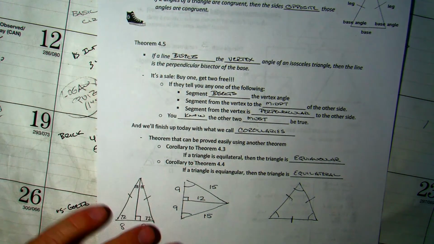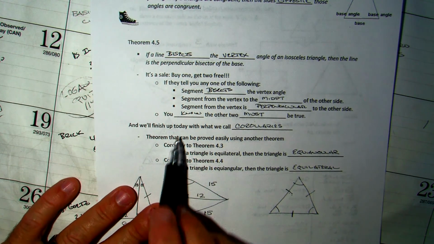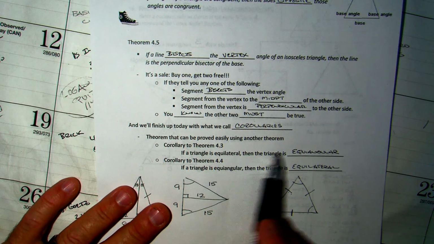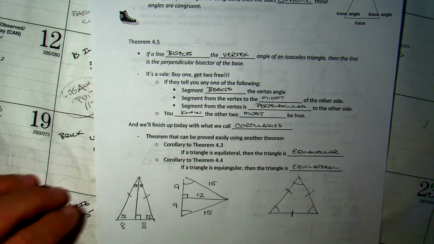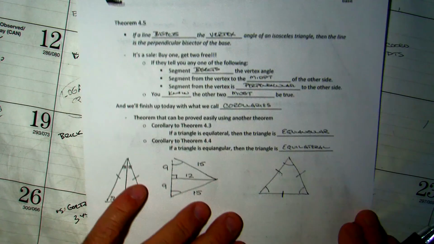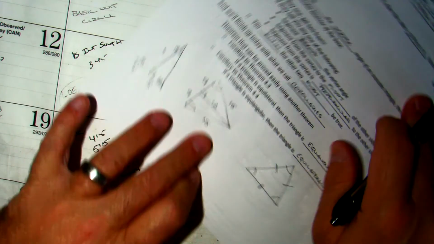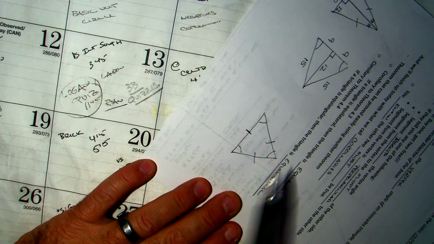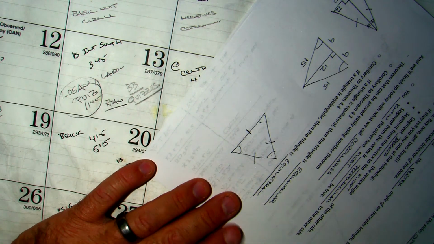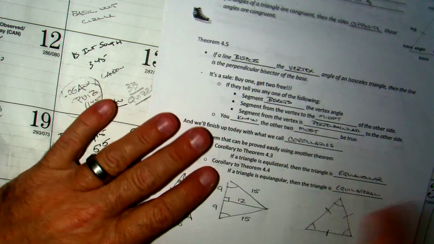And then today's notes finish up with what we call corollaries, a theorem that can be proved easily using another theorem. Corollary to Theorem 4.3, if the triangle is equilateral, then the triangle is equiangular. If a triangle is equiangular, then the triangle is equilateral. Alright, both are true, so that means we could write in biconditional format, but here's the idea. Those two sides are congruent, so those angles have to be congruent. If I rotated 120 degrees, these two sides are congruent, so those angles are also congruent. Well, by the transitive property, if two angles are congruent to the same angle, then they must be congruent. Boom. All three angles have to be congruent.